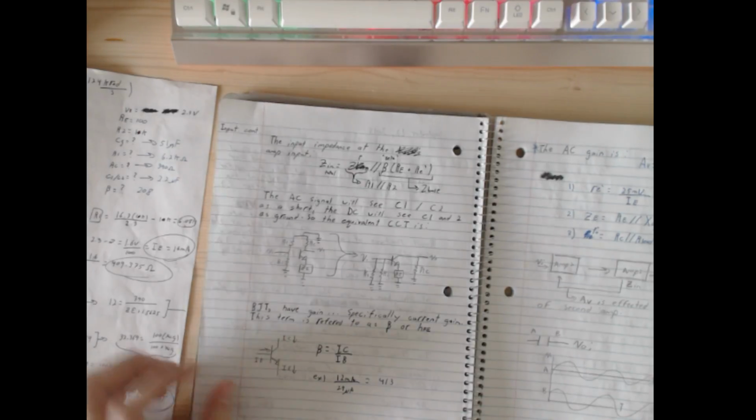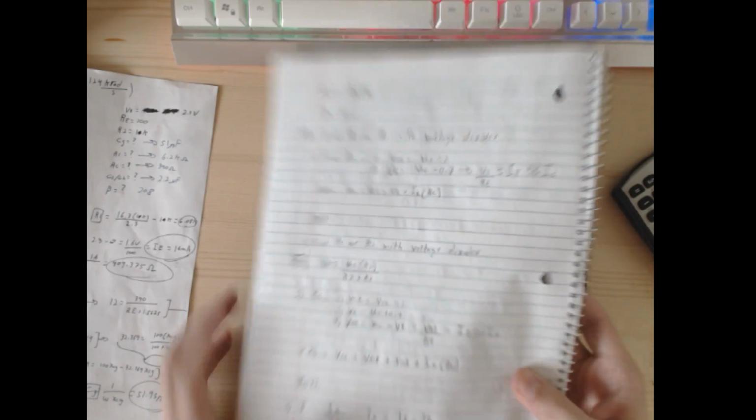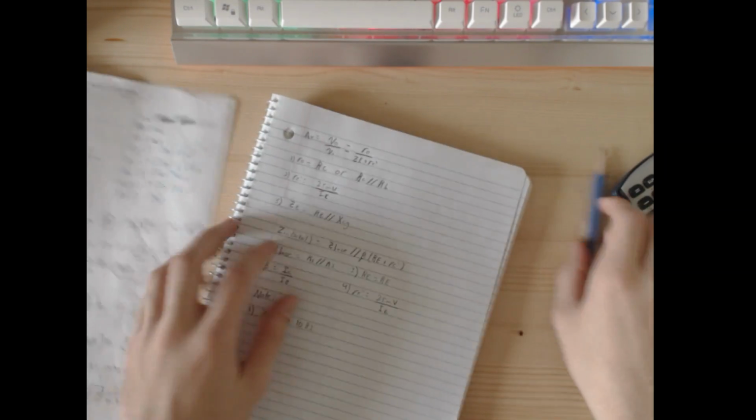Oh. I'm looking at the wrong thing. This is Z base. Oops. Ignore what I said.